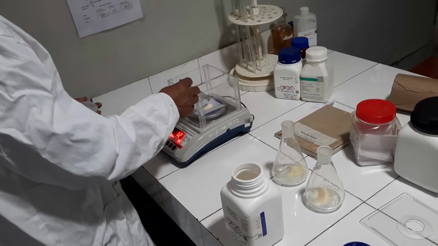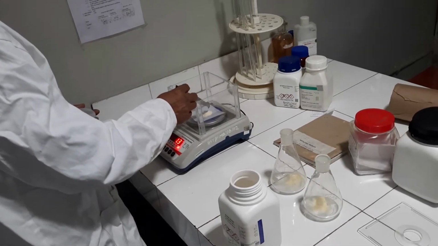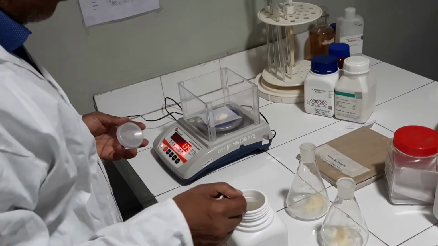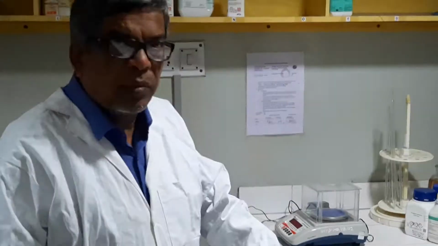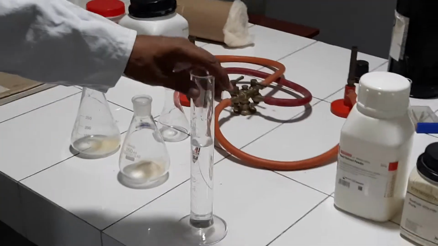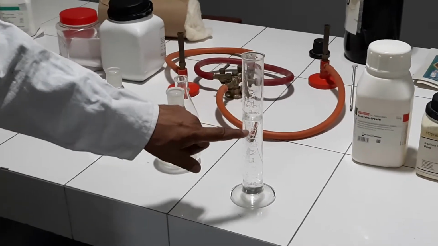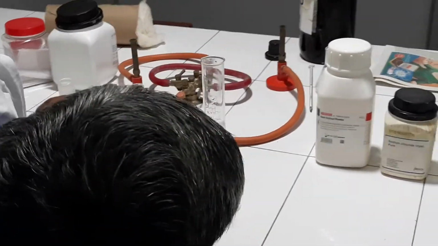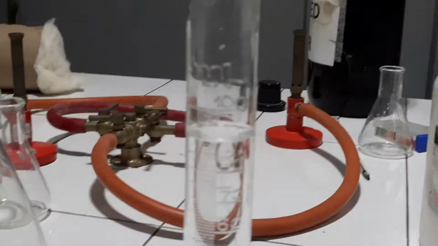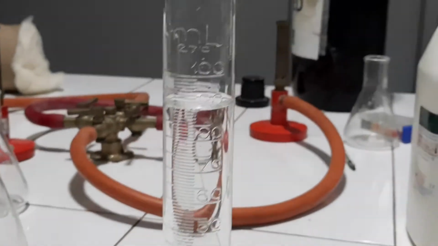Solids are of different occupation. So I have taken less than 100 ml. Our target is up to 100 ml preparation of the medium, and I have taken about 90 ml of distilled water. Why? Because solid will occupy some space and volume would be made up to the mark later on. So this is 90 ml.